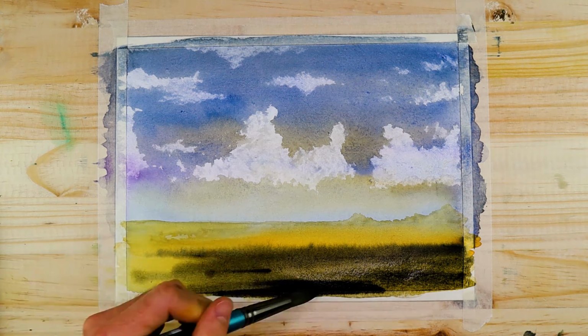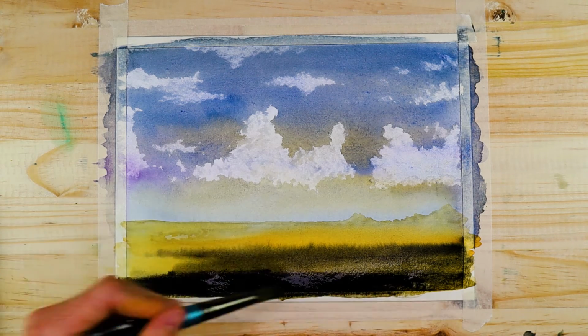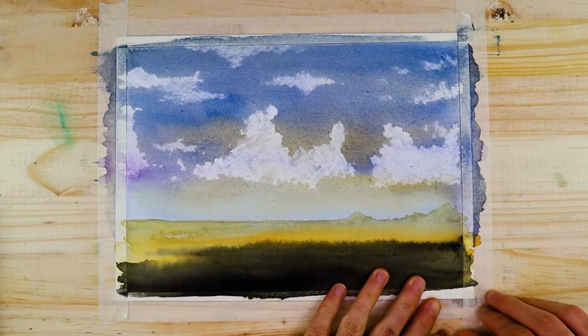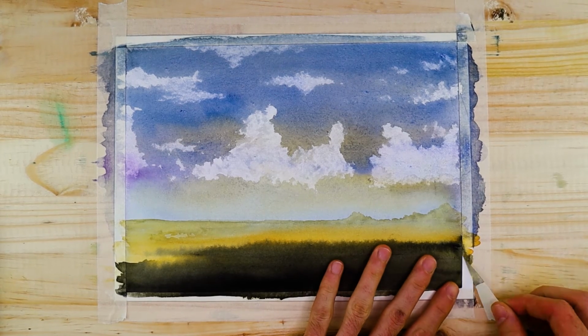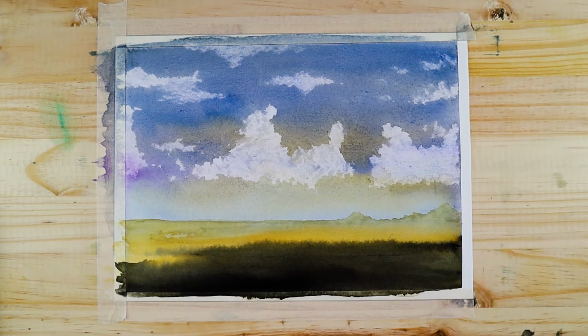Think about scale and how large or how small the clouds can be in terms of effectively representing a sense of scale. And then lastly, contextualize the scene further. Obviously this is subjective, but that's how you represent the landscape and how the clouds work in that particular landscape.